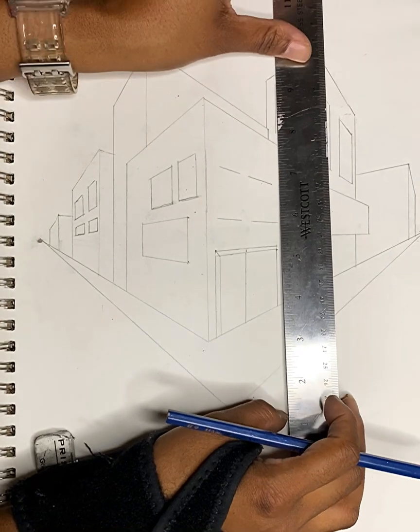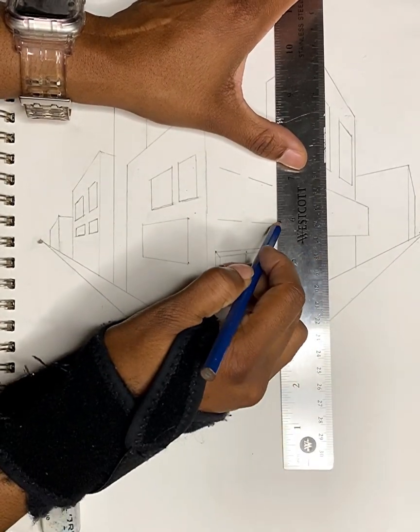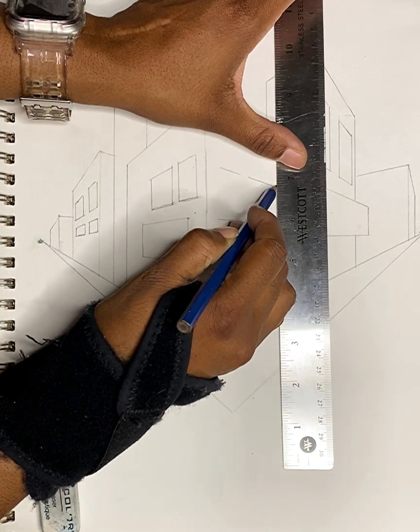Let's go ahead and close down the sides to our windows. Remember, 2 vertical lines per window.